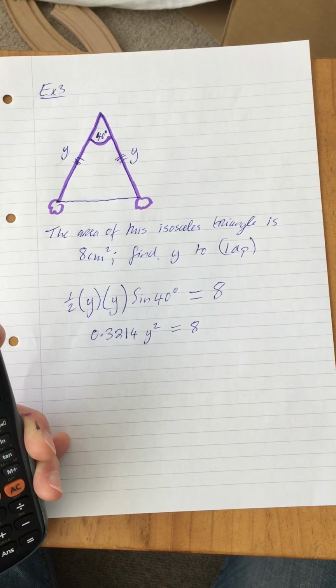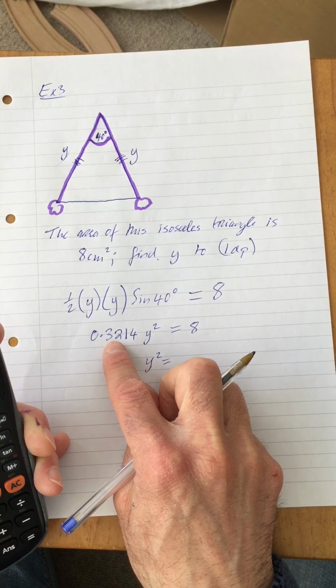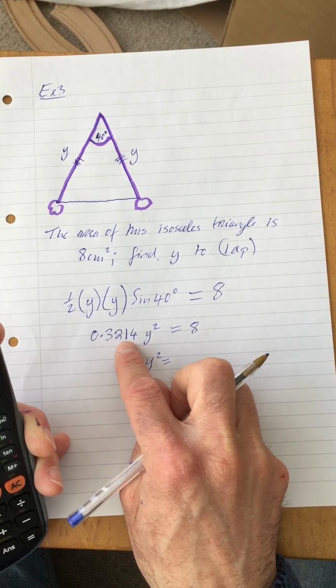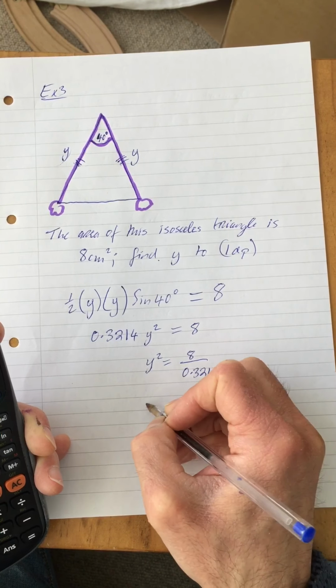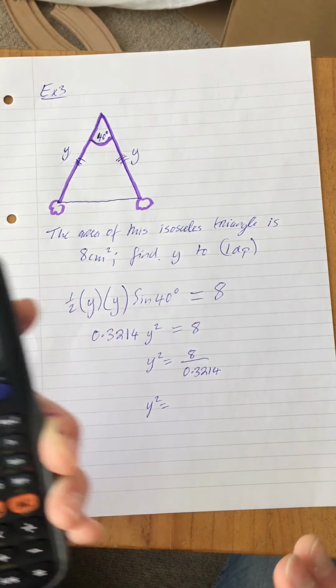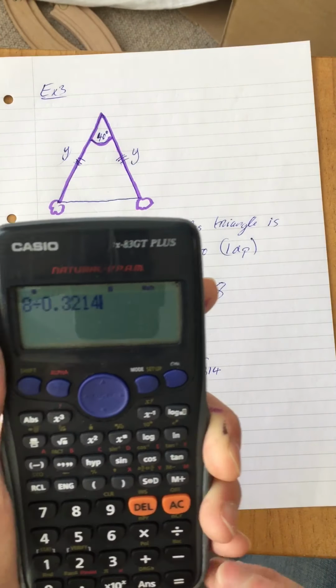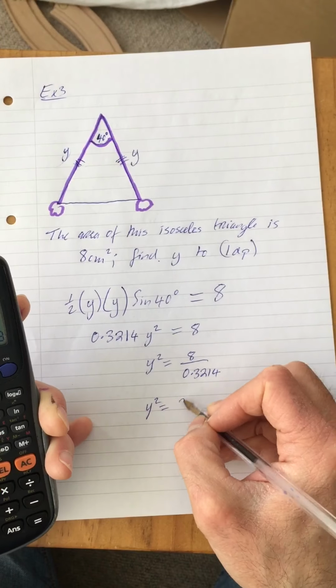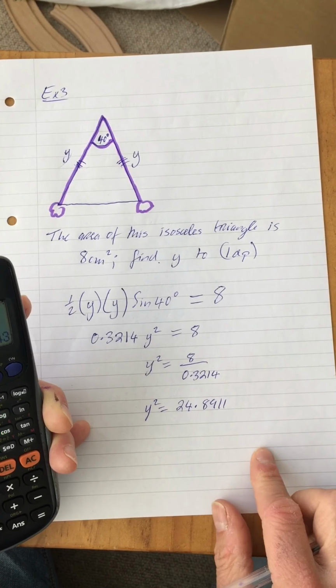Now I have an equation. I want to get y squared on its own. To get rid of a multiply by 0.3214, I divide by 0.3214. So it's going to be 8 divided by 0.3214. So let's do that in our calculator. 8 divided by 0.3214 equals, and I'm getting 24.89, 98911. I'll write a few decimals.